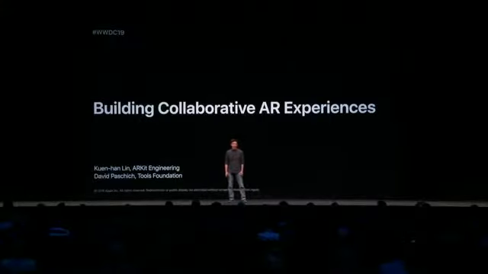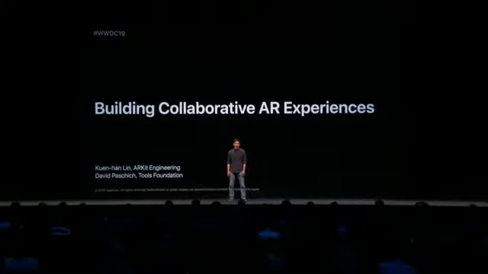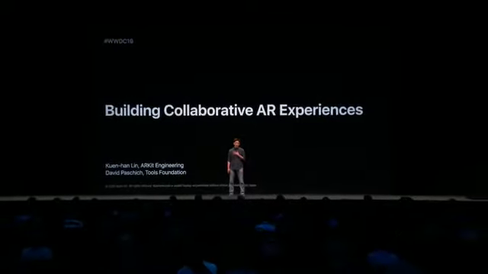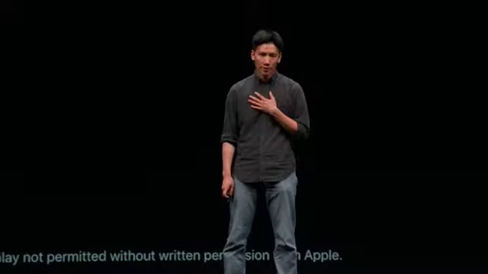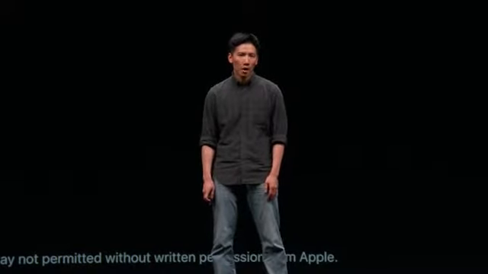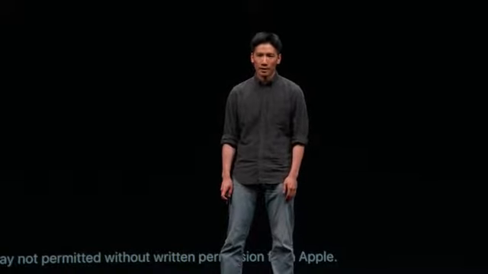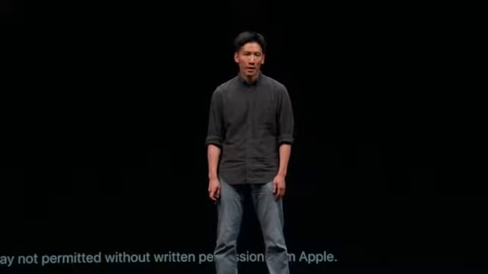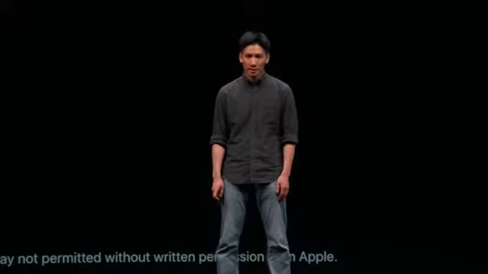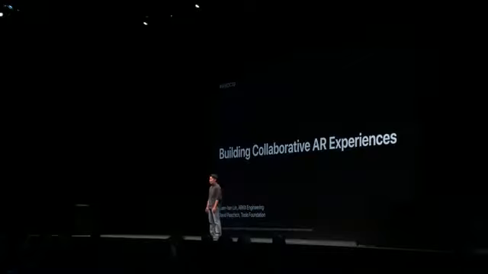Today, I would like to talk about multi-user AR in ARKit 3. My name is Quinn Ham. I'm an ARKit engineer. I would like to show you all the enhancements we made in ARKit 3 so building a multi-user AR app becomes easy and intuitive, so you can focus on all the amazing content within your app.